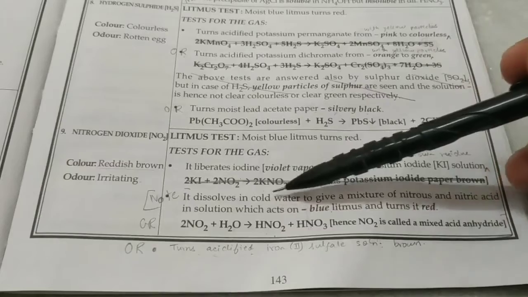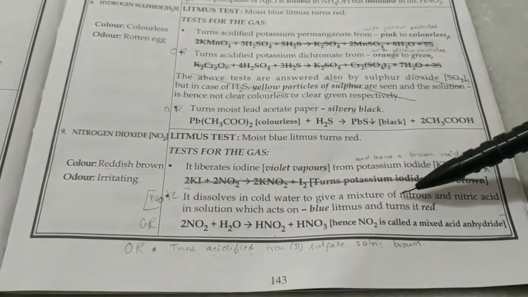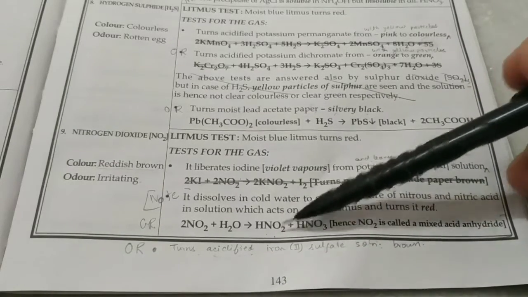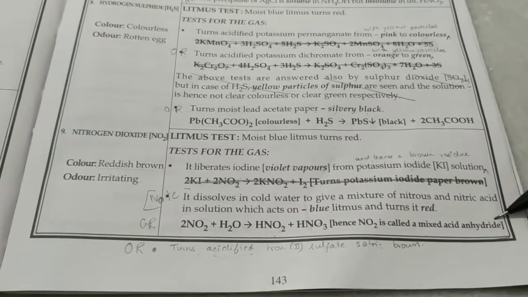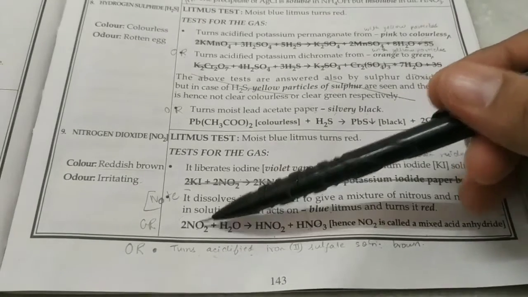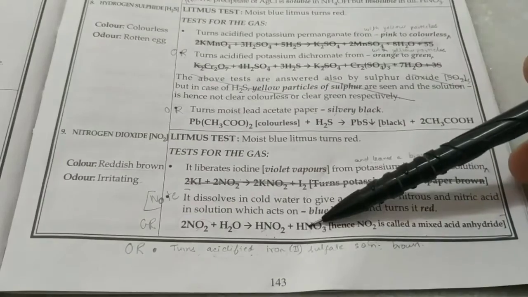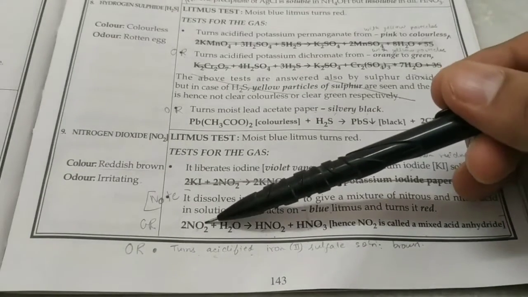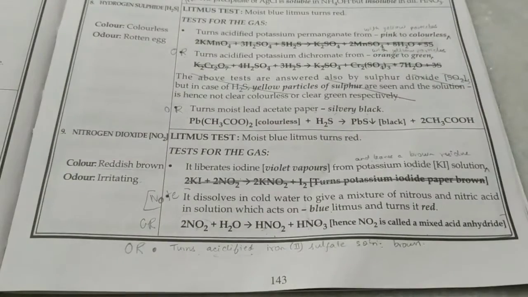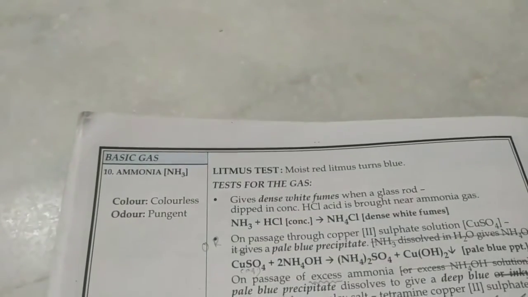So, it dissolves in cold water to form both nitrous acid and nitric acid too. That is why it is called a mixed acid anhydride or a diacid anhydride. Anhydride means without water. NO2 gas is without water. With water, it gives you an acid. So from the acid, if you remove all the water, you get the nitrogen dioxide gas. Similarly, what is the anhydride for sulfuric acid? Sulfur trioxide gas.